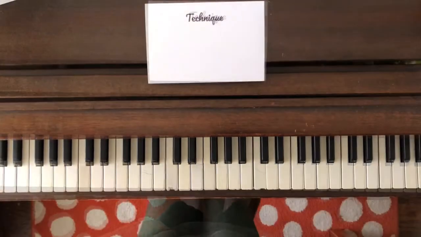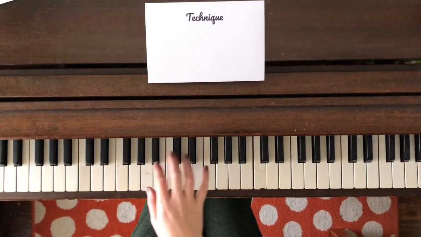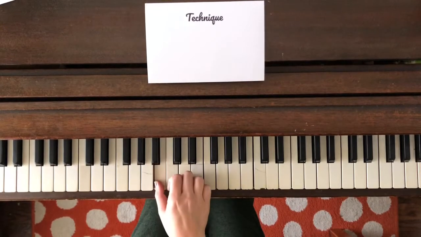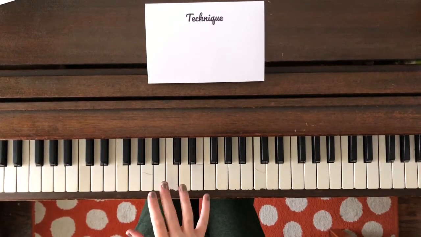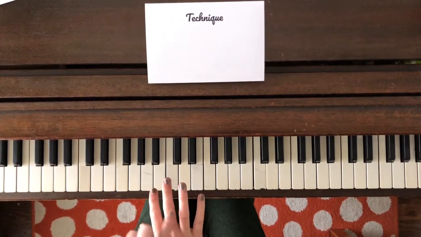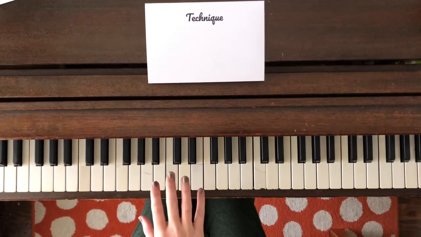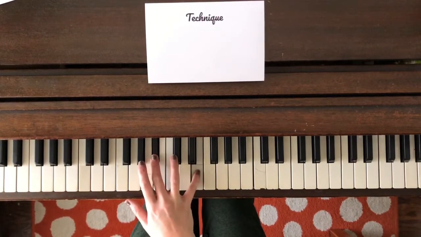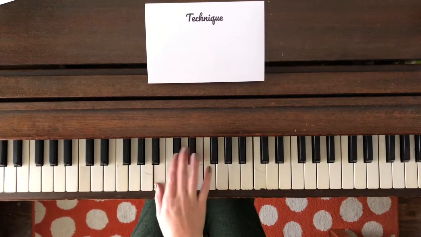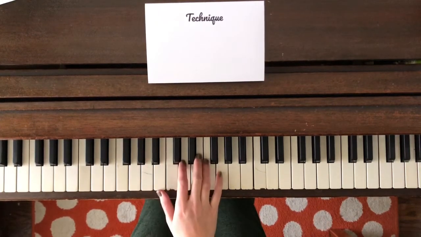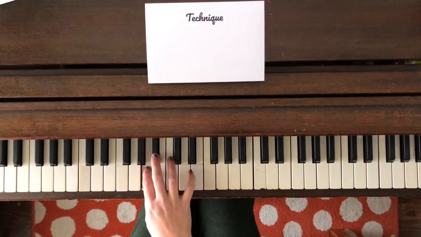The third technique you'll need is crossing over to a harmonic interval. Start with your 1 on the B below middle C, and then cross over a half step using your 3 and 5 to the augmented fourth. Do it again quicker. And then here it is again in context.